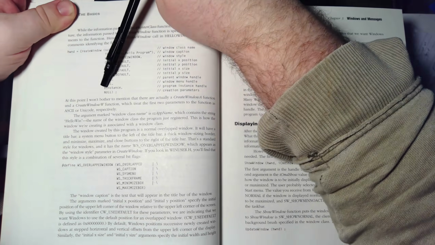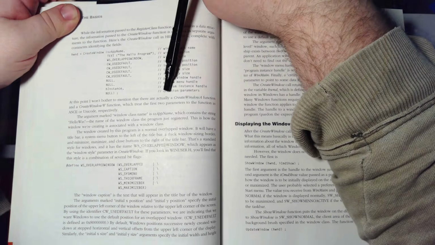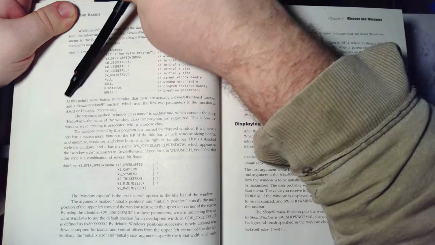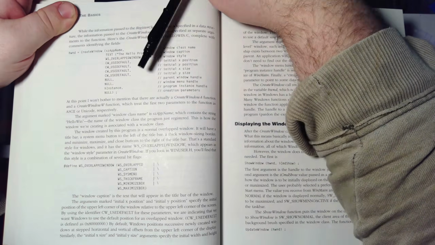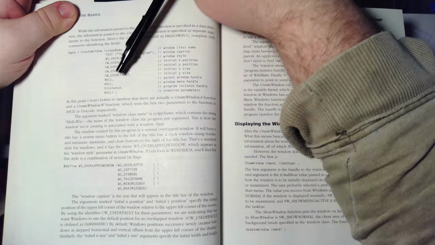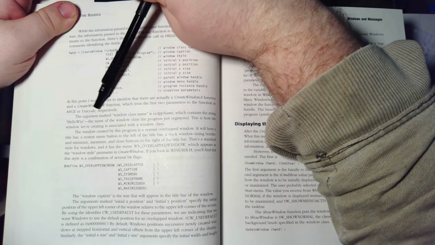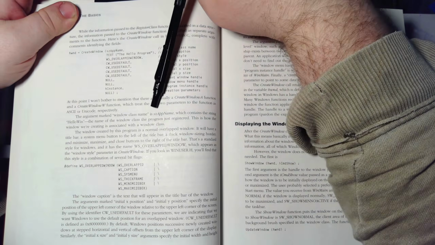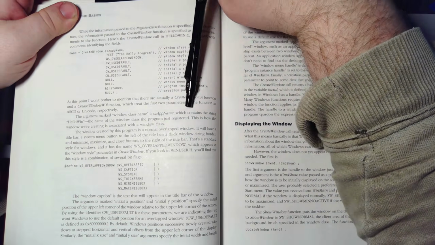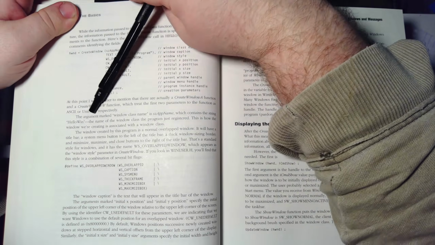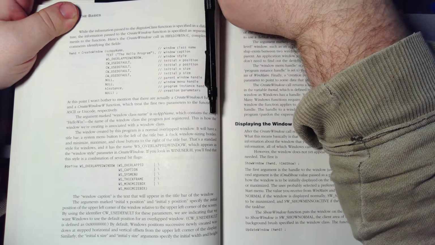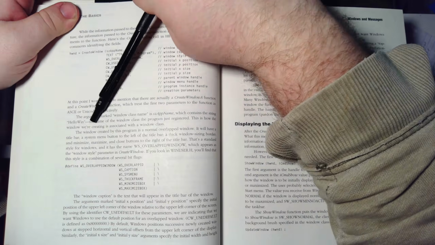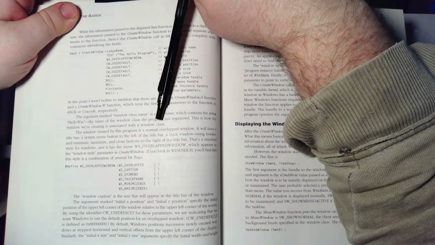At this point, I won't bother to mention that there are actually a CreateWindowA function and a CreateWindowW function, which treat the first two parameters of the functions as ASCII or Unicode respectively. The argument marked window class name is szAppName, which contains the string HelloWin, the name of the window class the program just registered. This is how the window we're creating is associated with a window class.